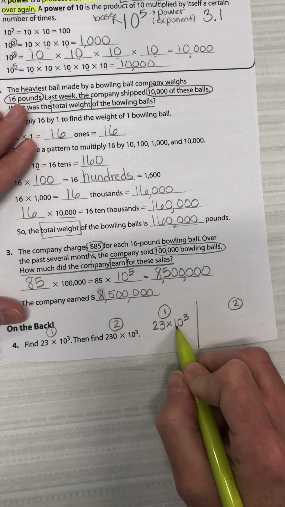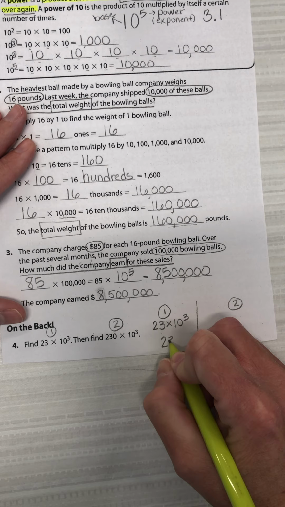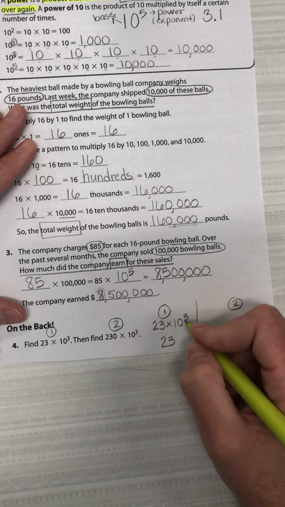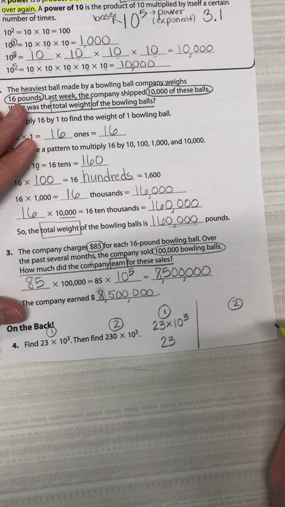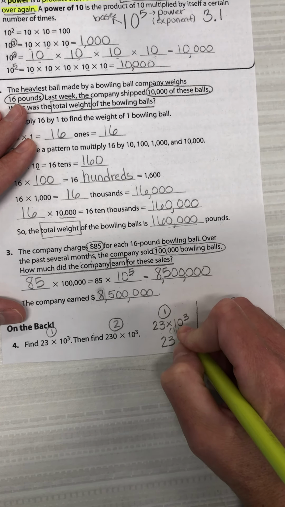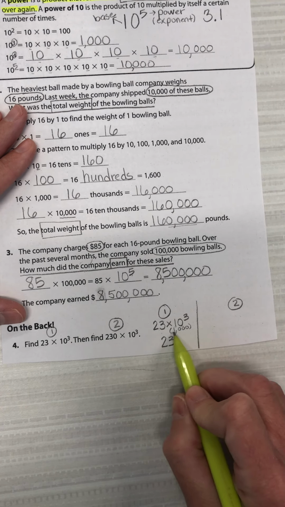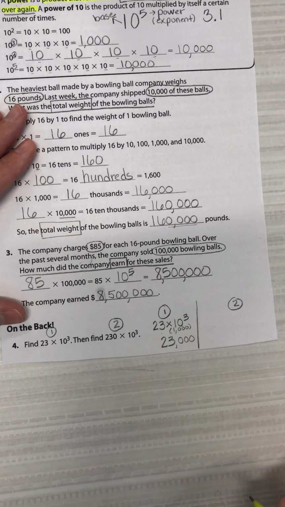Well, if we're multiplying by a power of 10, we know 23 is going to be in the answer. How many zeros, or what does 10 to the 3rd equal? 10 to the 3rd is the same as saying 1,000, isn't it? Of course. So that means 23 times 1,000 would be 23,000.